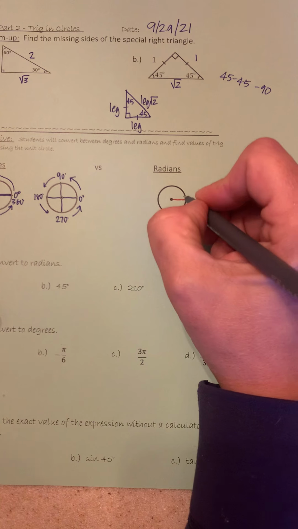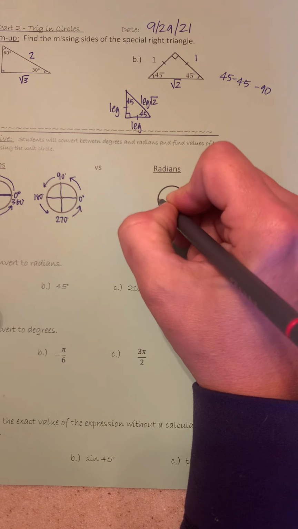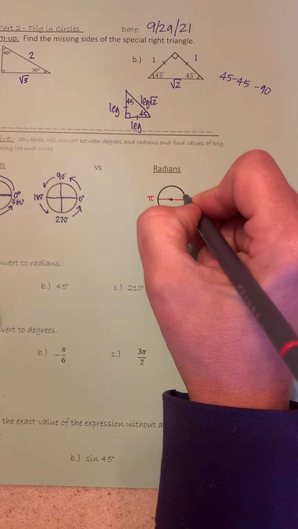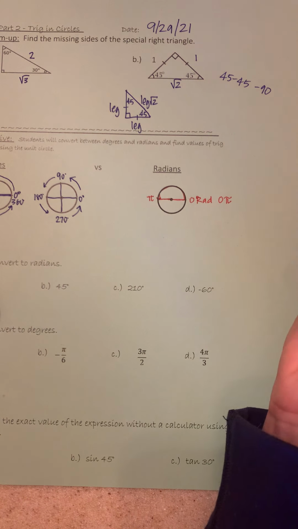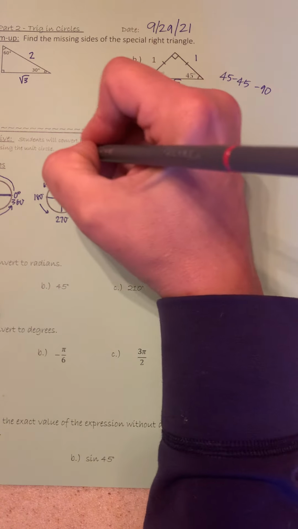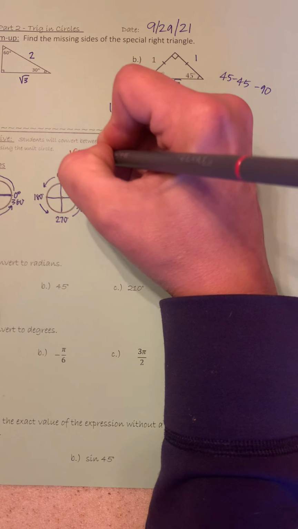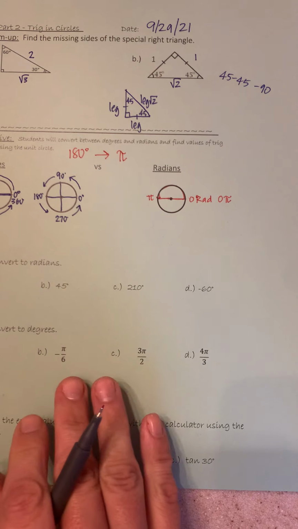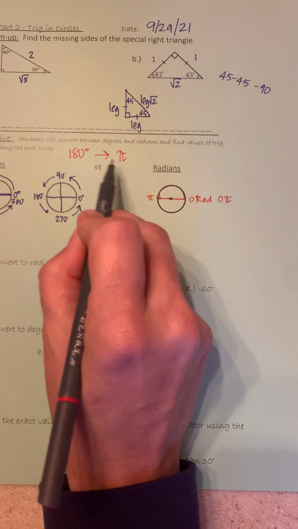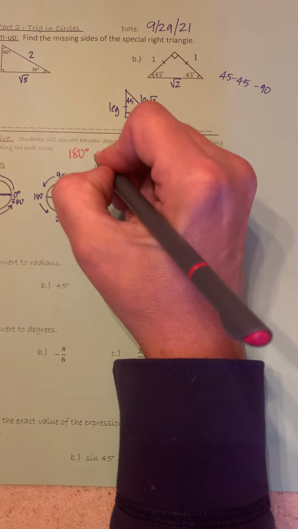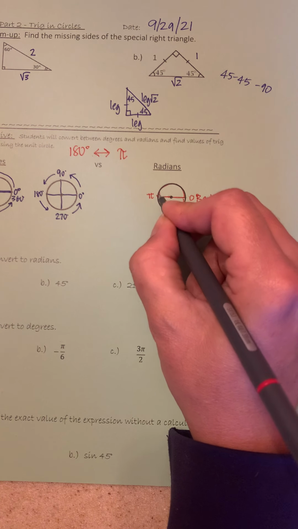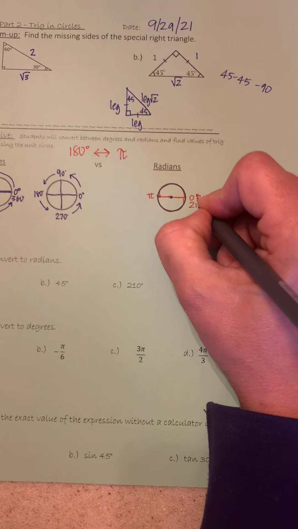So if I go halfway around to this point, that's considered 1 pi. So what degrees is, if it's 180 degrees, in radians it's 1 pi. So this is the same measurement. Those are equal. They go both ways. So then if I go all the way around, if I have a pi and then another pi, this would be 2 pi here.